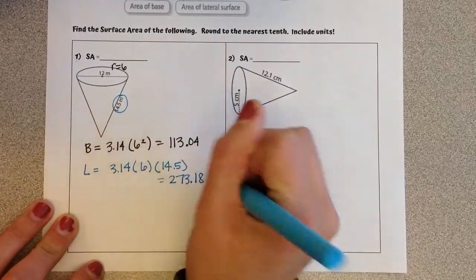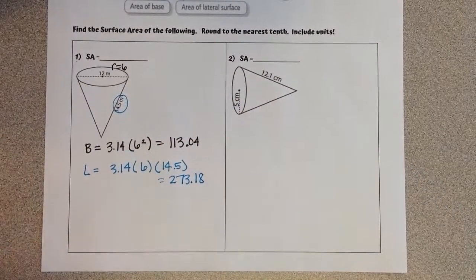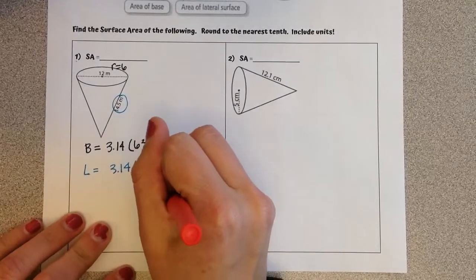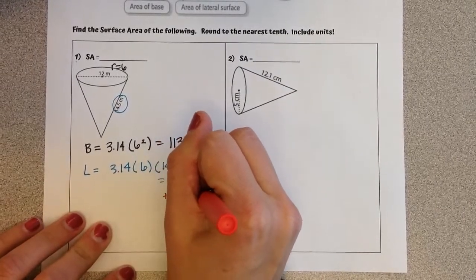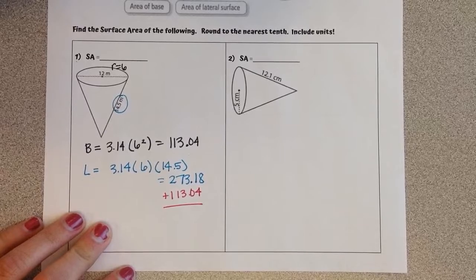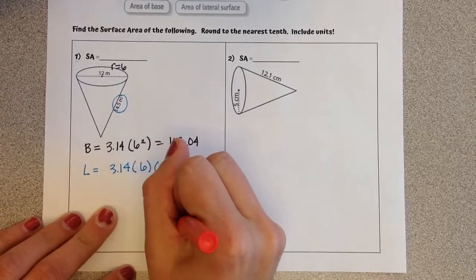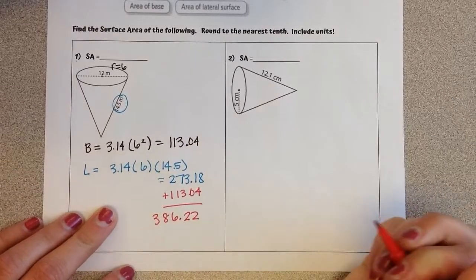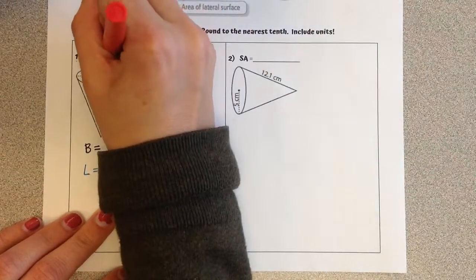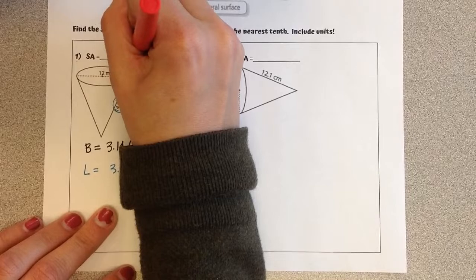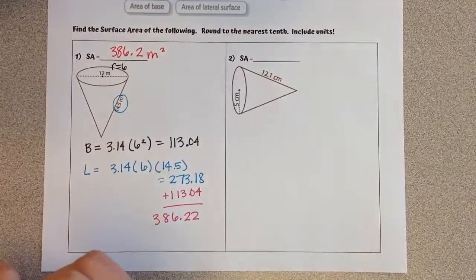And that gives us 273.18. So for our total surface area, I'm going to add the base, and that gives us a total surface area of 386.22. So I'm going to round that to 386.2 meters squared.